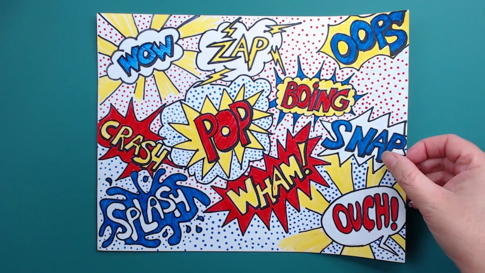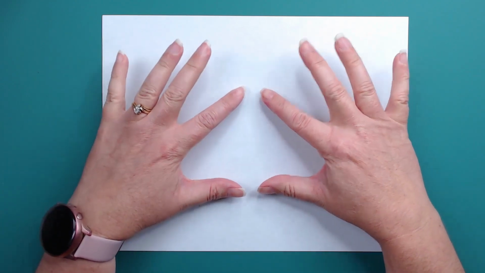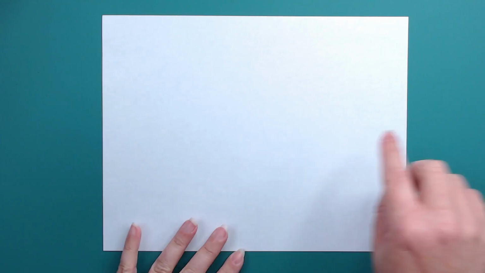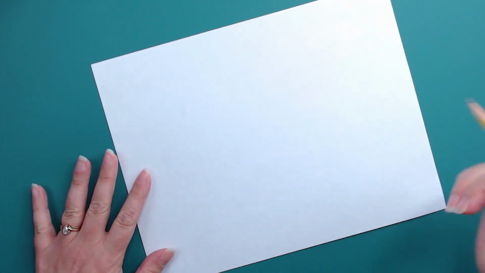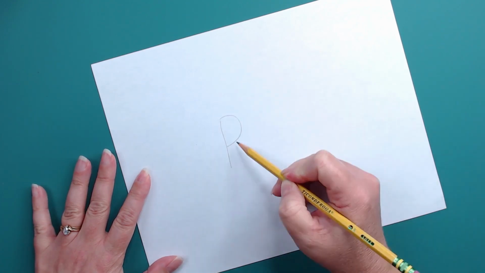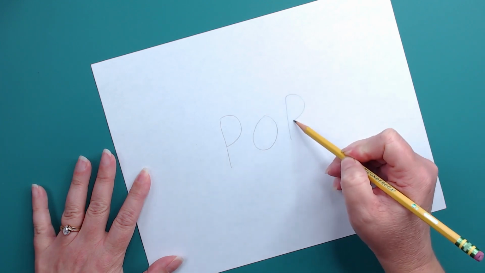So the first thing we're going to do is take our paper and pick our word, and I'm going to pick pop for pop art. I'm going to make it here in the center. And I'm going to draw my word a little lightly at first. I'm going to leave a little bit of space, but not too much. And you can see, here's my word, not too thick.